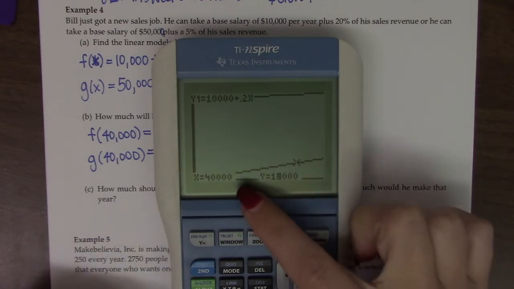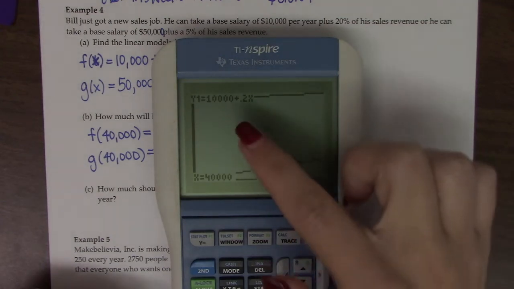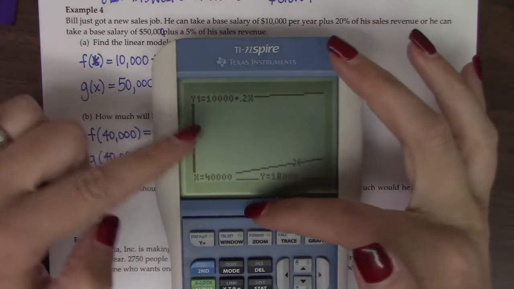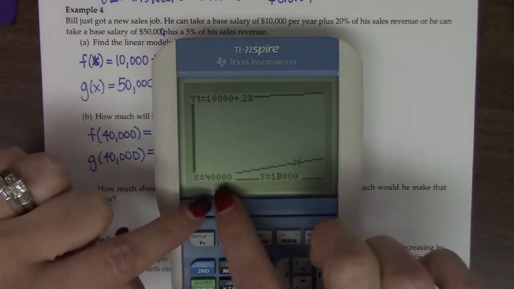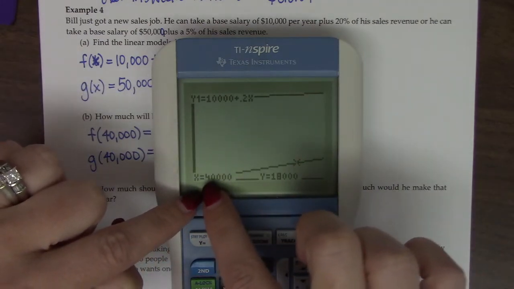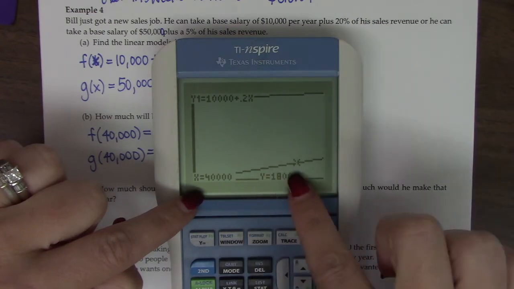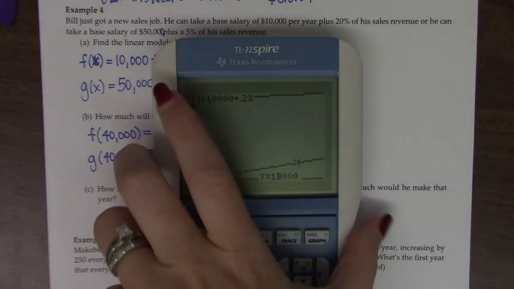So this is the line with the smaller slope. So this is going to be our 0.05, right? And 0.2 is bigger. And you also can see the intercept is much higher, right? Oh, I'm sorry, this is my bad. This is the 10,000 intercept, right? This is the 50,000 intercept. So this is function 1, right? And we can see he makes $18,000 that year if he does $40,000.